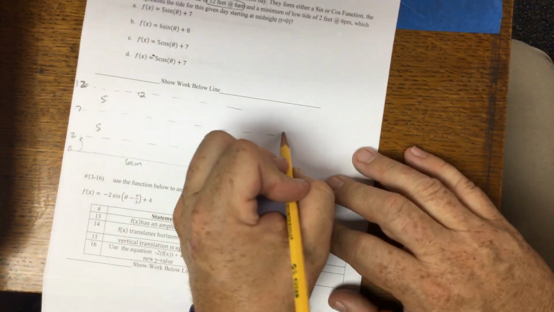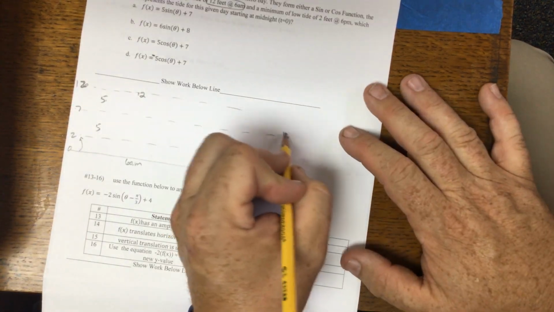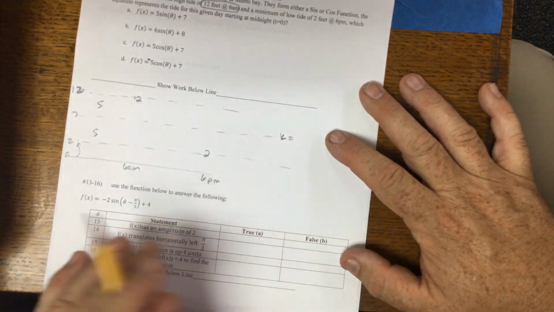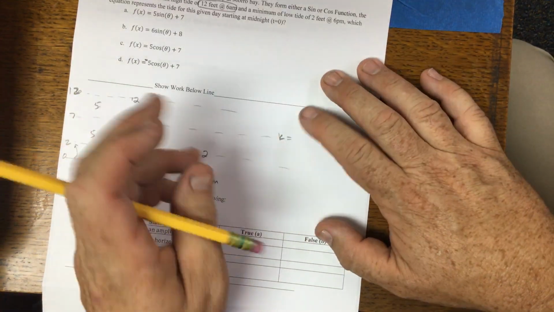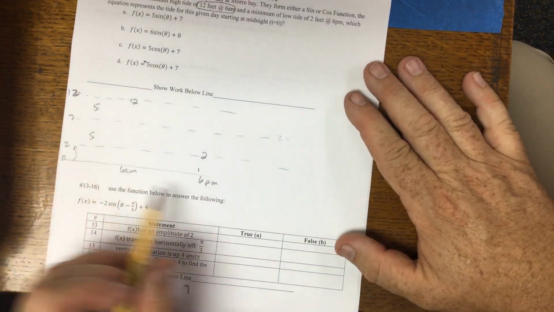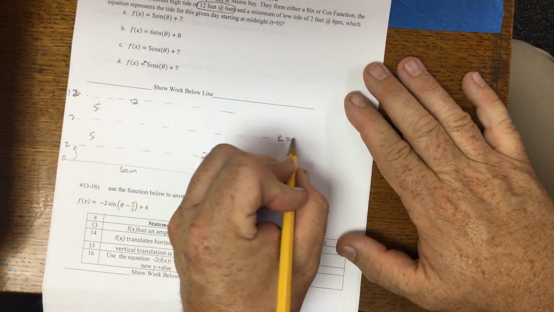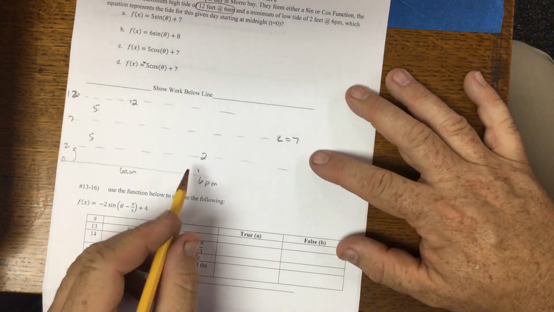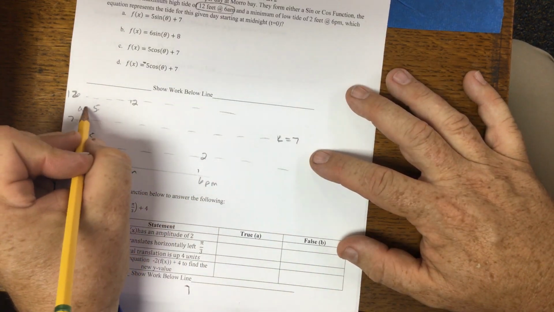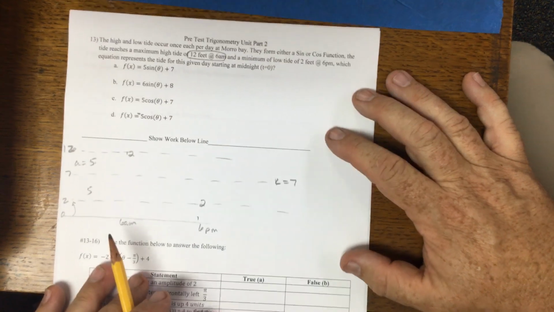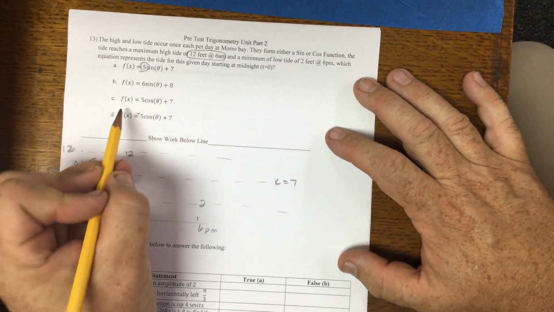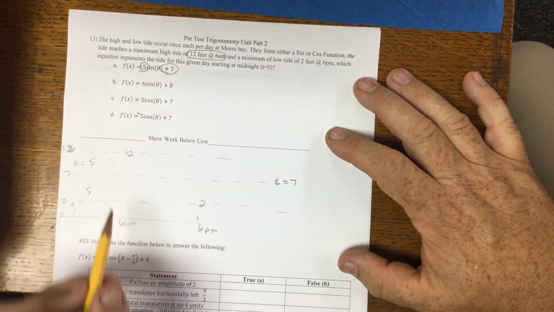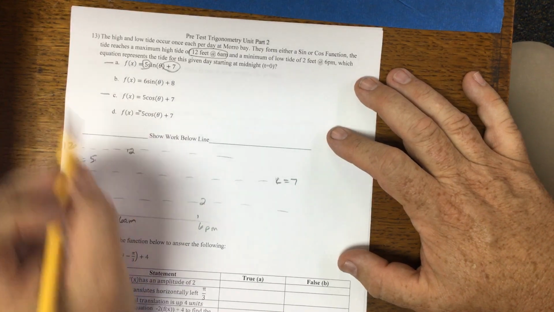So I have a K equal to 7 and an amplitude equal to 5. These two are my answers.